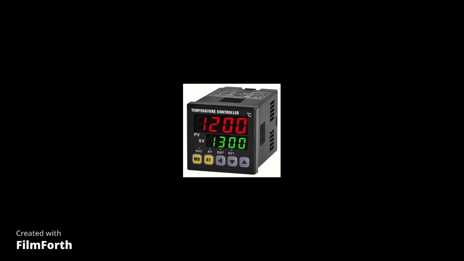A similar instrument is the temperature controller. Most models of this instrument can also display the temperature, but in addition can also control the temperature of whatever equipment it is connected to. It may also include the capability to transmit the electronic signal equivalent of the temperature to another instrument.